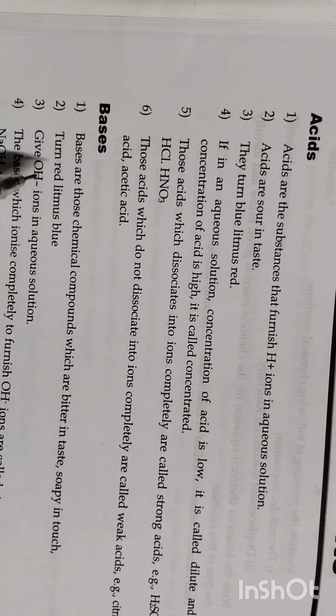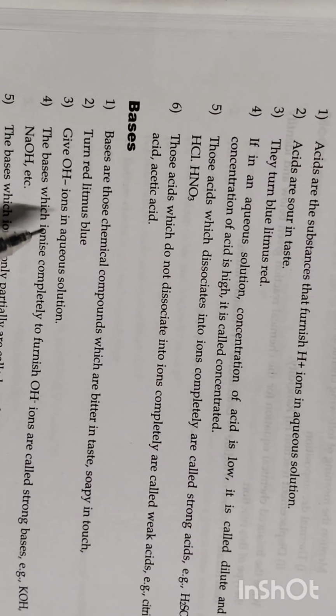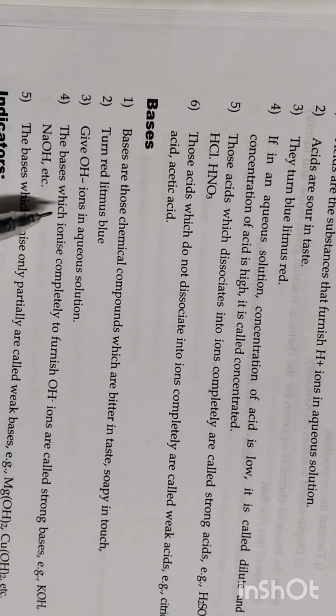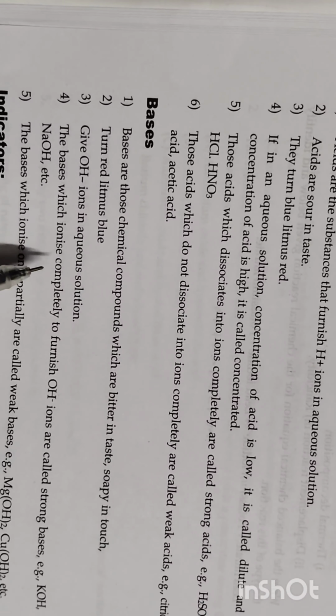Next, they turn red litmus paper into blue color. The third point is that they give OH minus ions in an aqueous solution. They release OH minus ions in an aqueous solution.